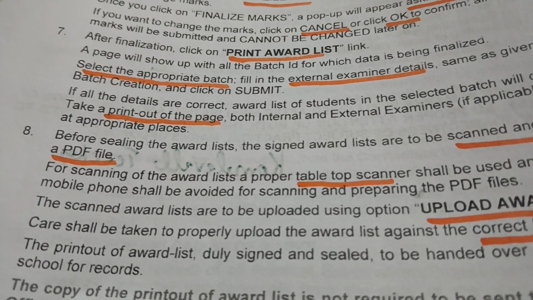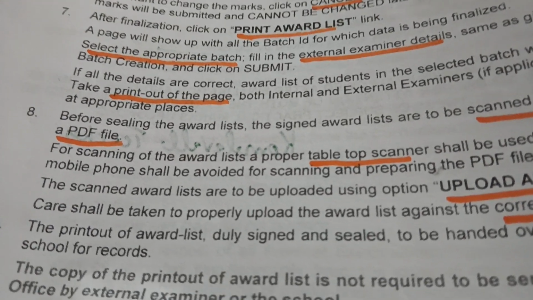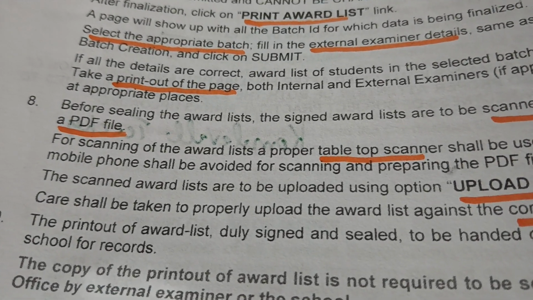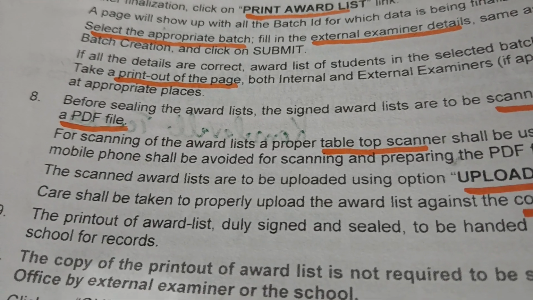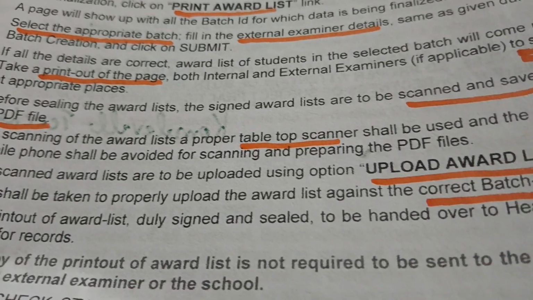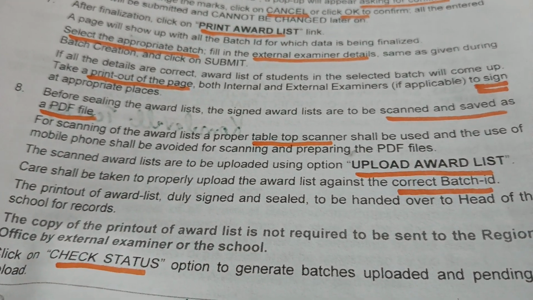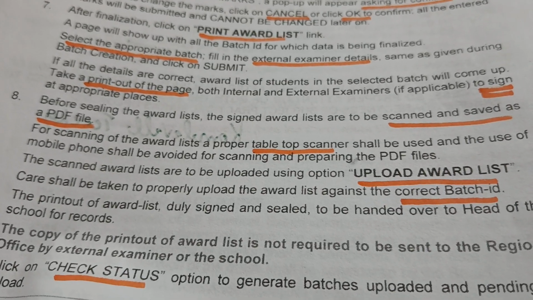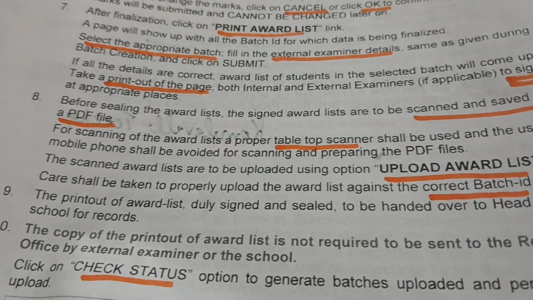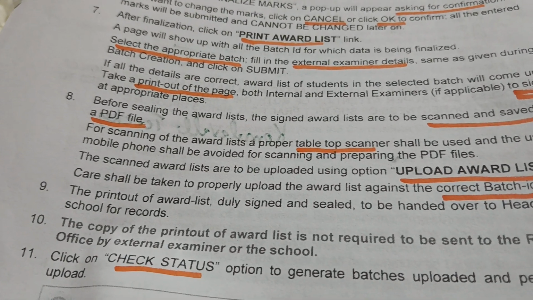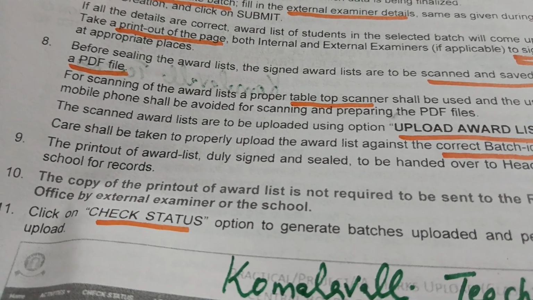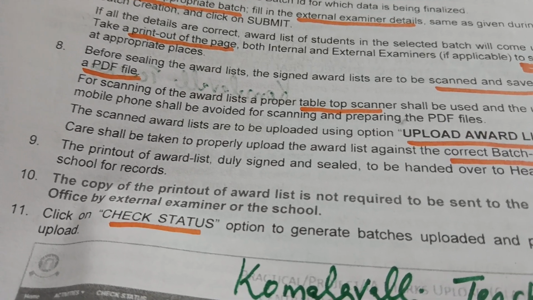So after getting the printout, make it into a PDF file using the tabletop scanner, and the use of a mobile phone should be avoided. The scanned award list is to be uploaded using the option upload award list. Care shall be taken to properly upload the award list against the correct batch ID. The printout of the award list, duly signed and sealed, should be handed over to the head of the school for records.